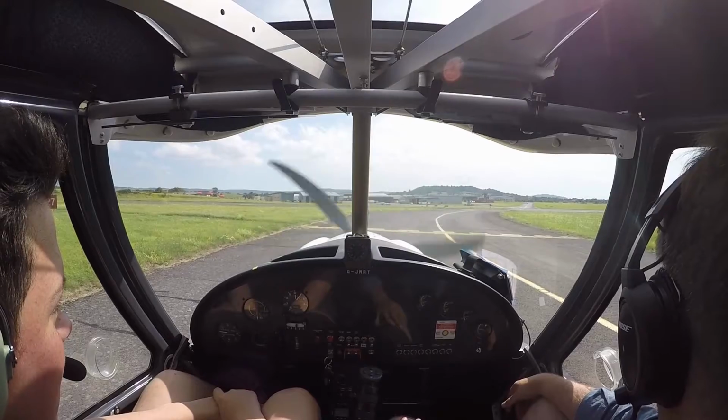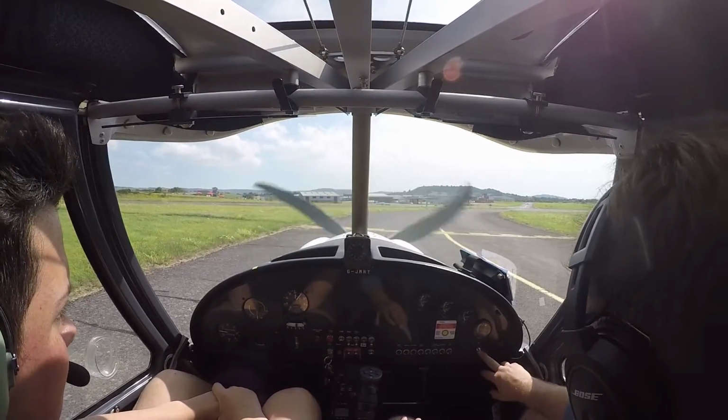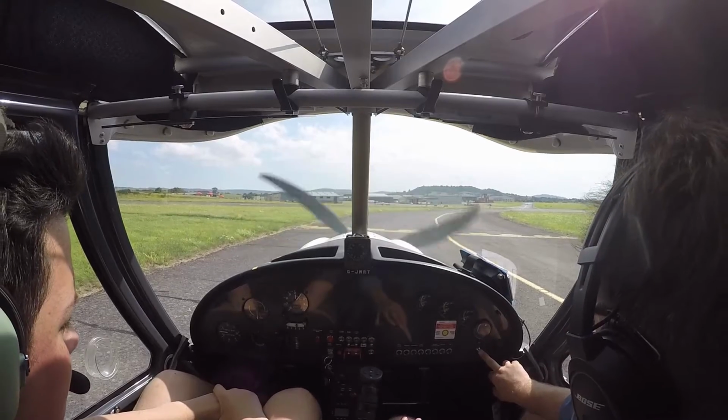And also going over airmanship, and we actually do see a plane which ironically goes very close to us whilst learning about airmanship.